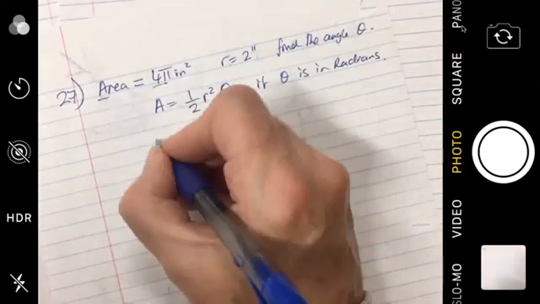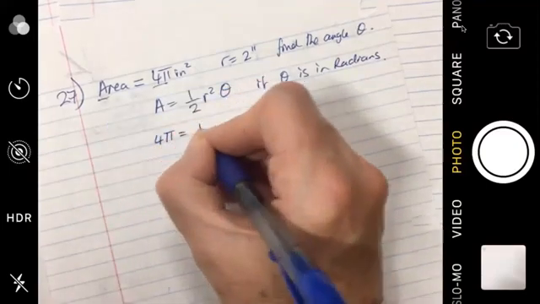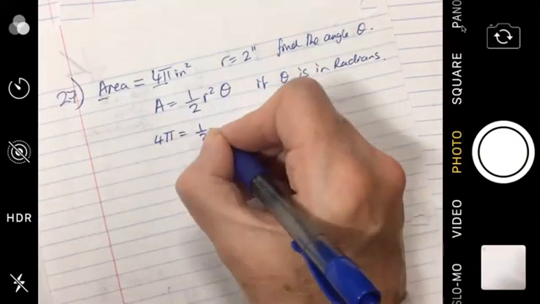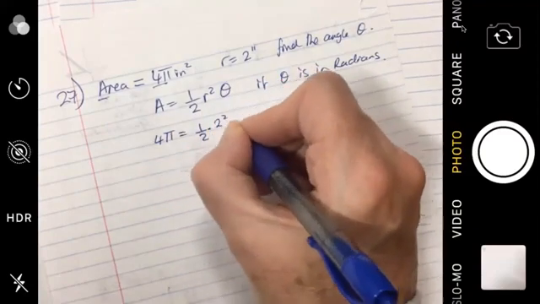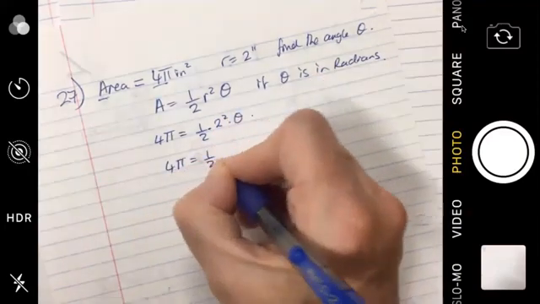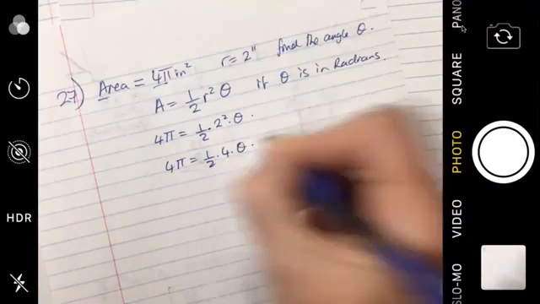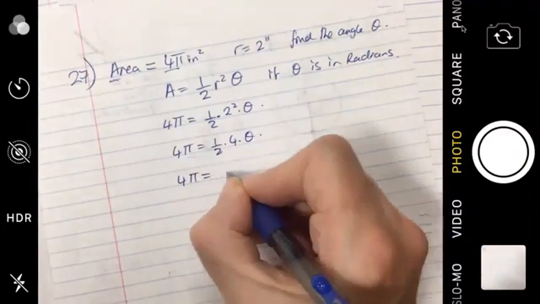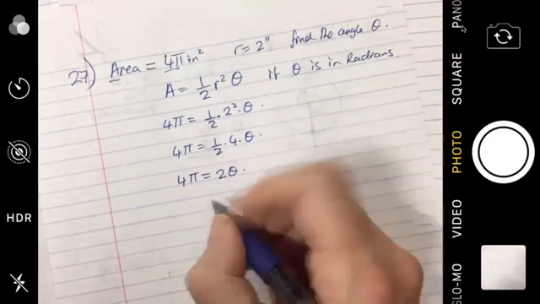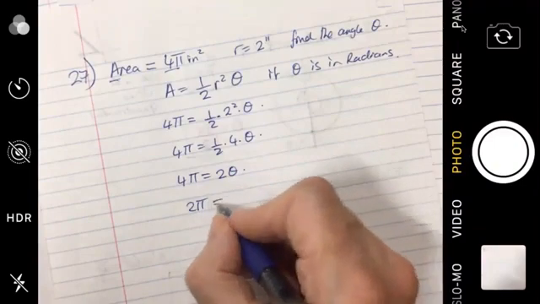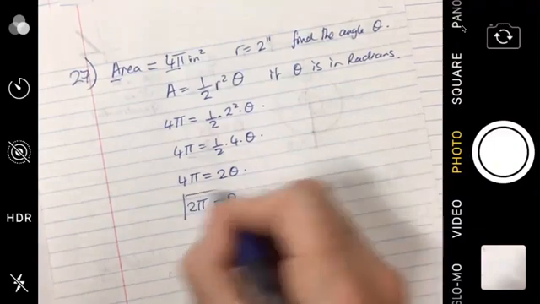So I can replace A with 4 pi equals 1/2. I know that radius is 2. So this is going to be 2 squared times theta. So just solve this. 4 pi equals 1/2 times 4 times theta. Half of 4 is 2, so I've got 4 pi equals 2 theta. So divide by 2, 2 pi equals theta. Theta is 2 pi.